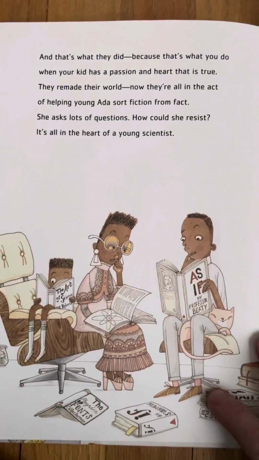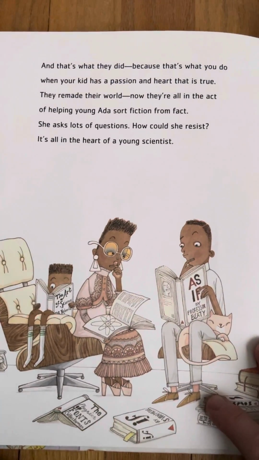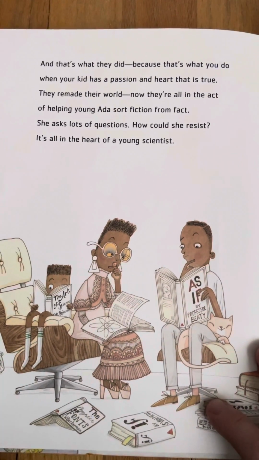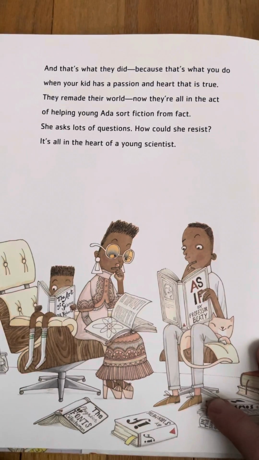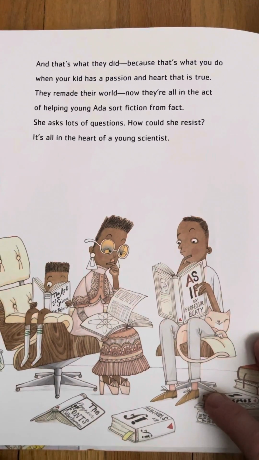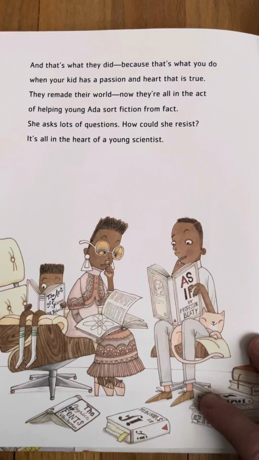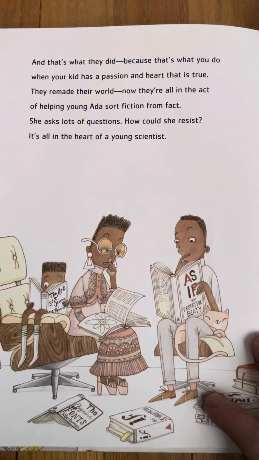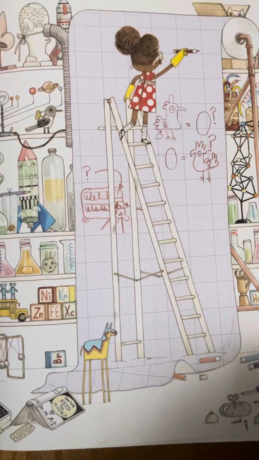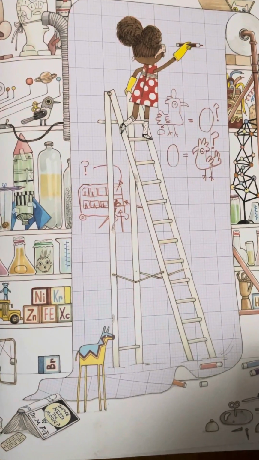And that's what they did, because that's what you do when your kid has a passion and a heart that is true. They remade their world. Now they're all in the act of helping young Ada sort fiction from fact. She asked lots of questions. How could she resist? It's all in the heart of a young scientist. Why was the inside graph paper?